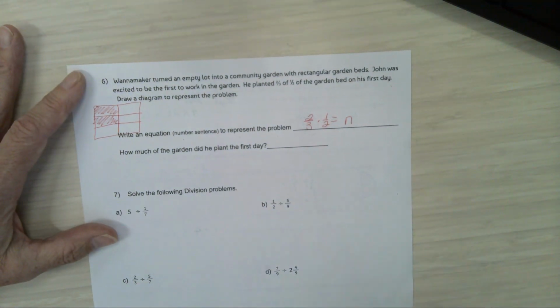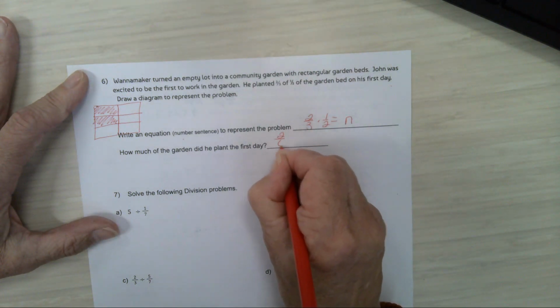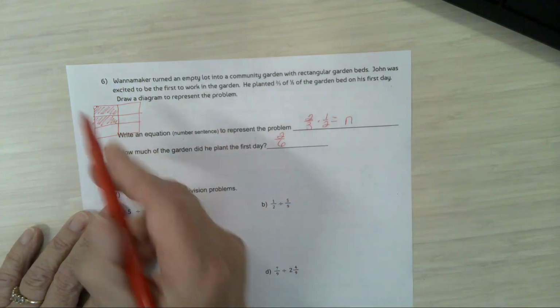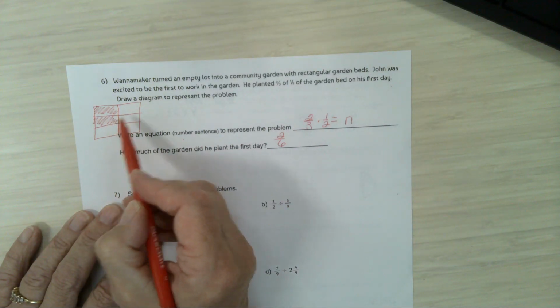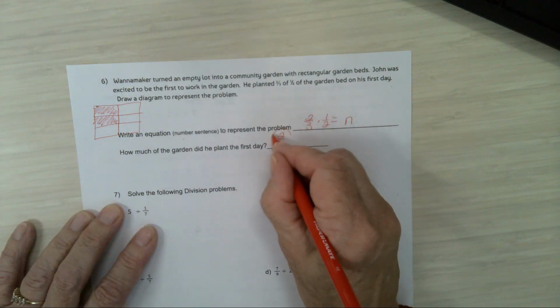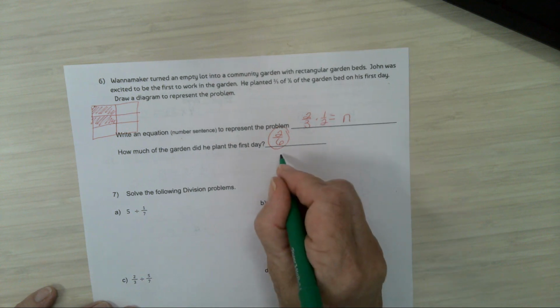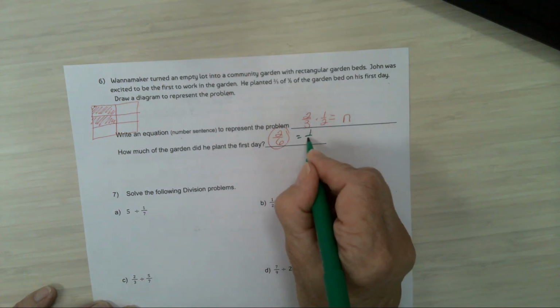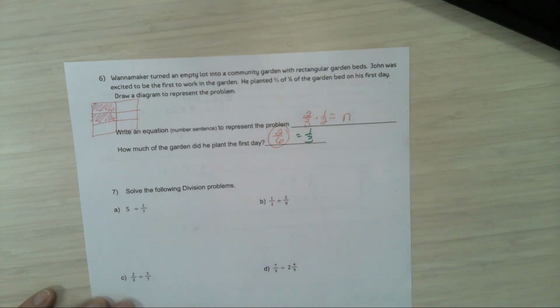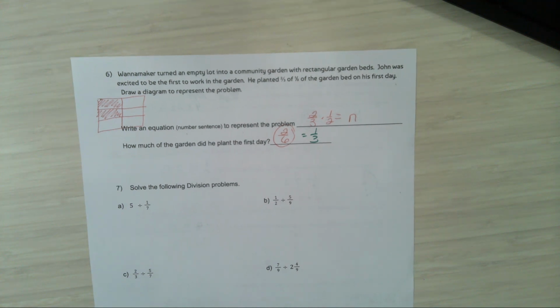Now, what do you get for the answer? 2/6. And isn't that how many pieces we have? We have 2. And out of how many pieces are there altogether? 6. That's the answer. Now, if you simplified it, you would get 1/3. It equals 1/3. But just write down 2/6 on your test, okay, when you see a problem like that. Any questions?